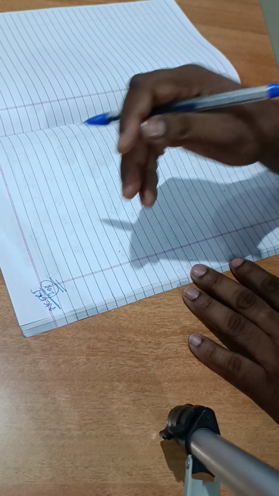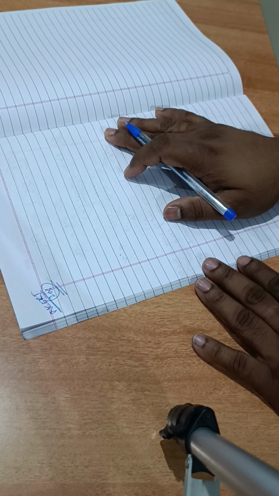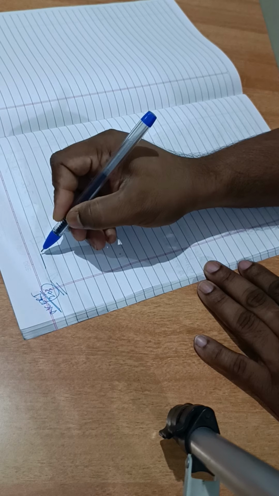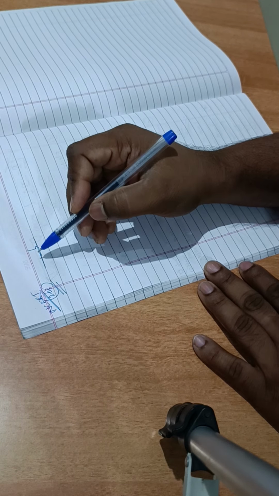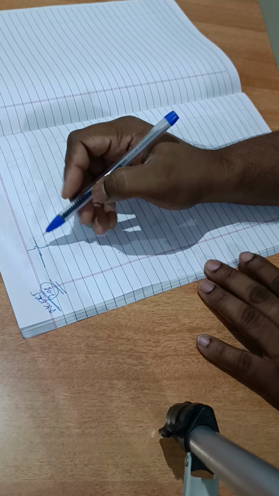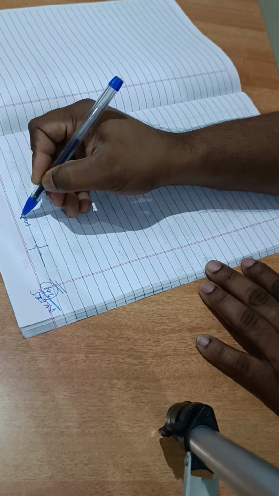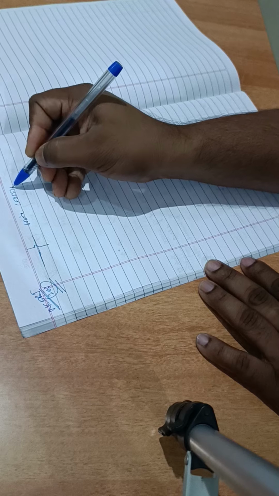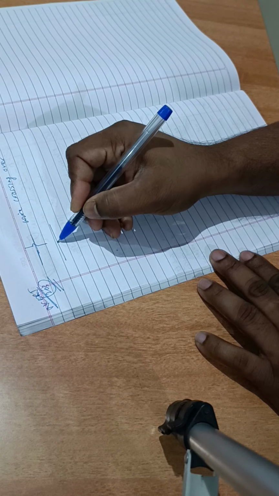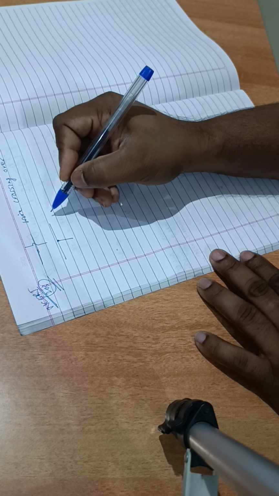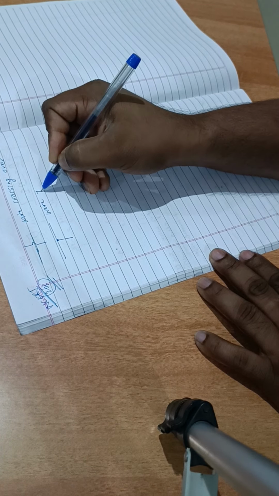This is the symbol for wire crossing over, which means one wire is passing over another, but they are not touching. If both wires are touching, we say wire jointed.